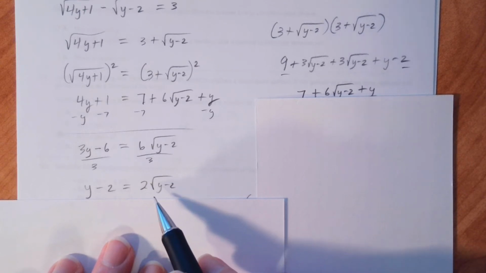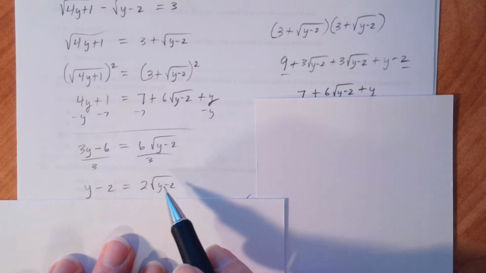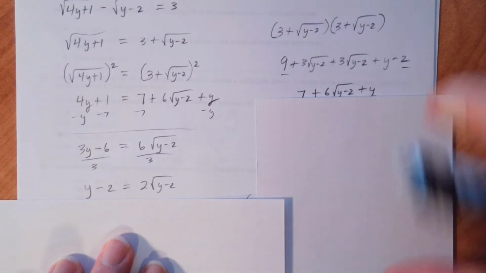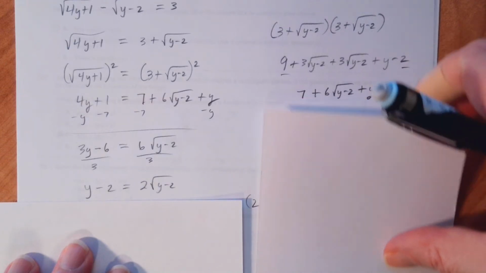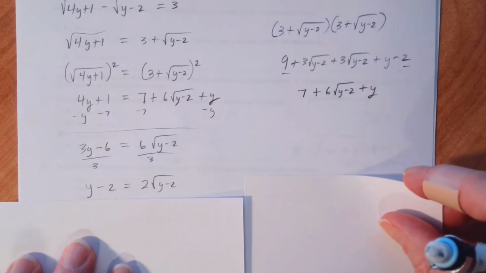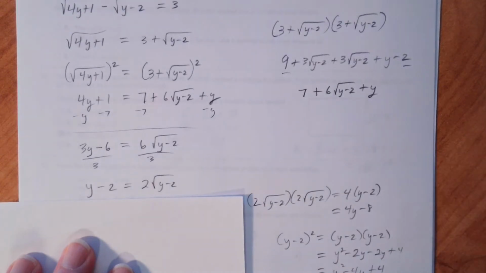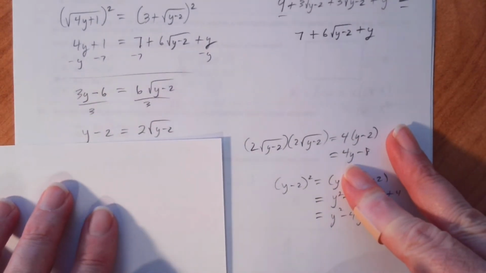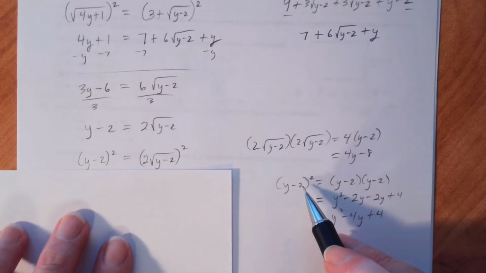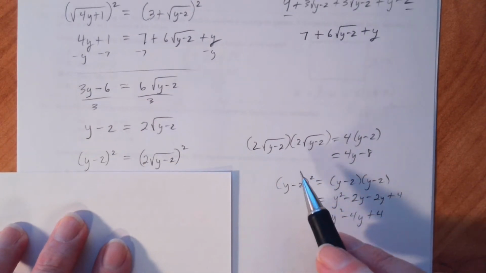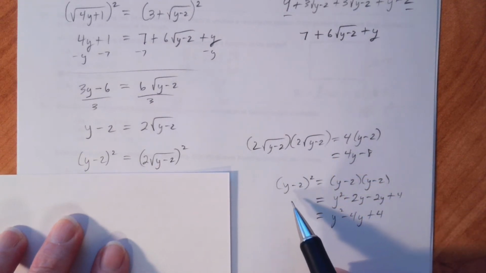And so now, even though I didn't get rid of this number here, if I square this, it really isn't that bad. And I'd rather do that than deal with the fractions. I mean, it doesn't matter to me about the fractions, but it makes this easier for most students, so that's why I'm doing it this way. So you can see I squared the y minus 2. I'm squaring both sides here. And here is the right side, and here is the left side work.